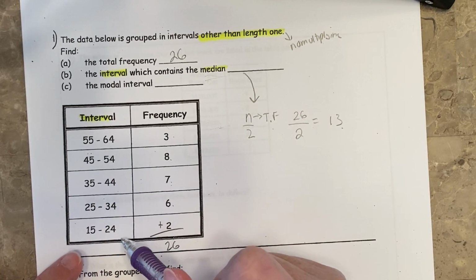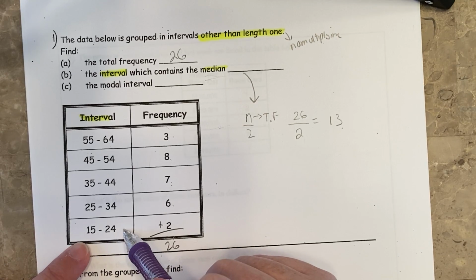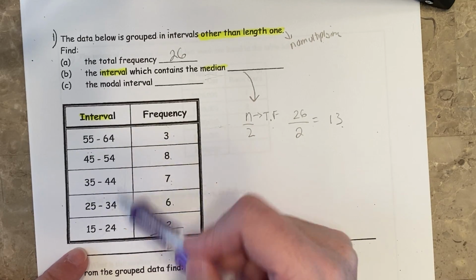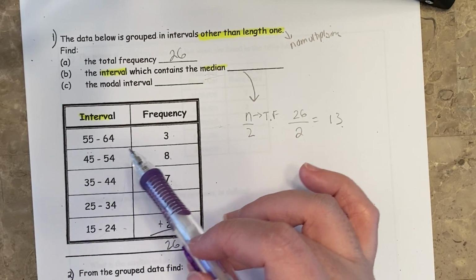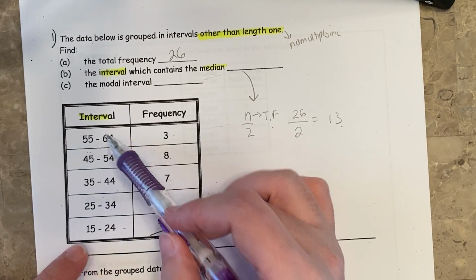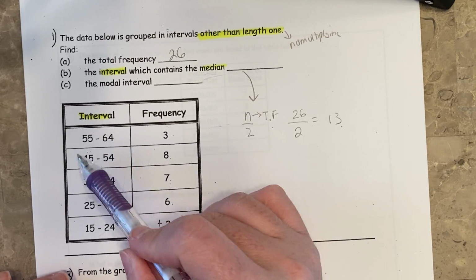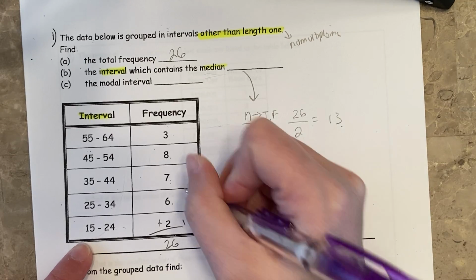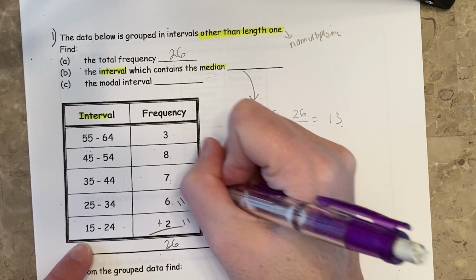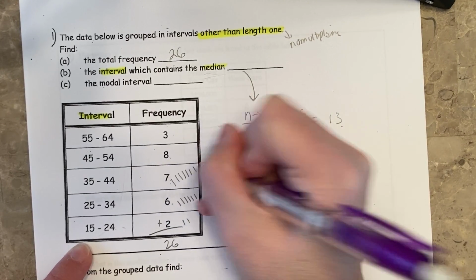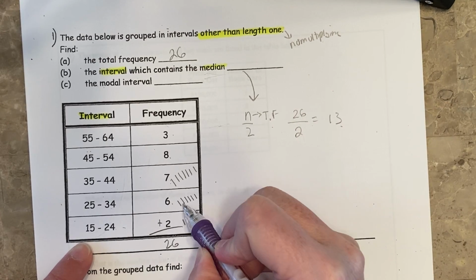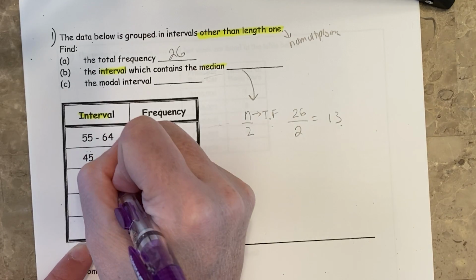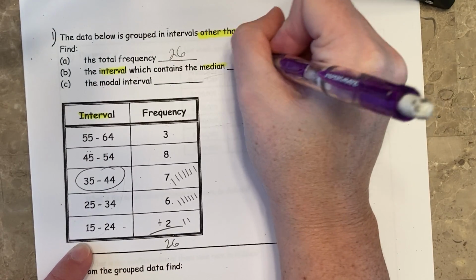Again, I could start from the bottom. Oh, actually, I said before that it only works at intervals of 1, but that's not true because it works with this also. So it really works with anything, just as long as it's in numerical order. So intervals of 1 and intervals of more, like this is. Sorry about that. So this is 1, 2, 3, 4, 5, 6, 7. All right, let's see how many I need. 13. So 1, 2, 3, 4, 5, 6, 7, 8, 9, 10, 11, 12, 13. So it's right here in this group.